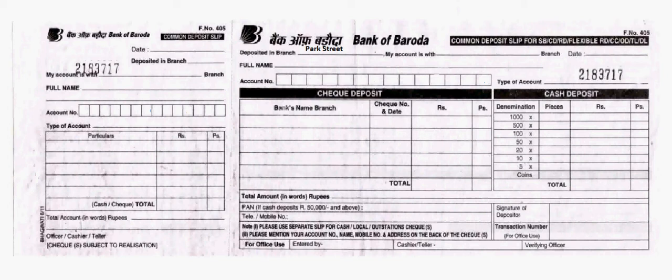In this case I am depositing cash by visiting the Park Street branch, but it is completely alright to not have my account in that same branch. For example, I can have my account in, say, Salt Lake branch, and I can visit Park Street branch to deposit my cash. It is perfectly alright in this era of core banking system.